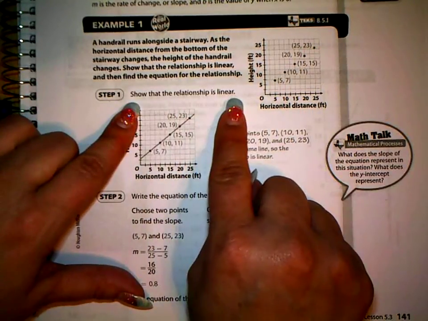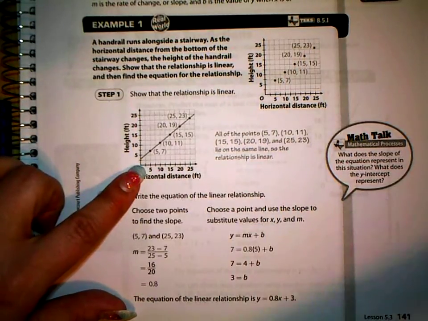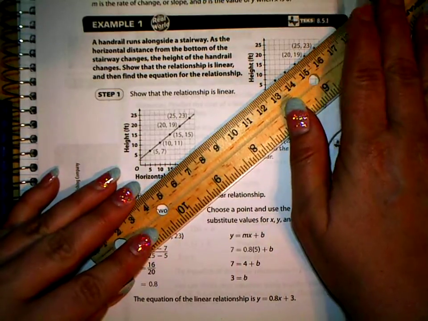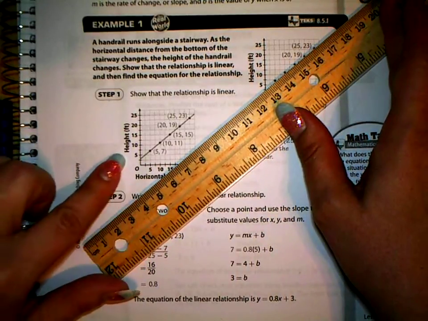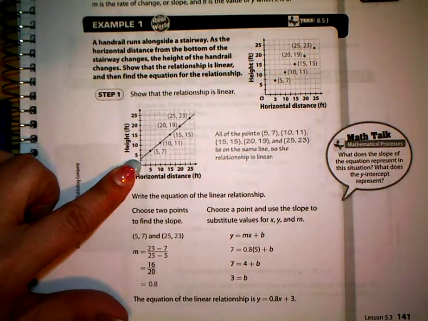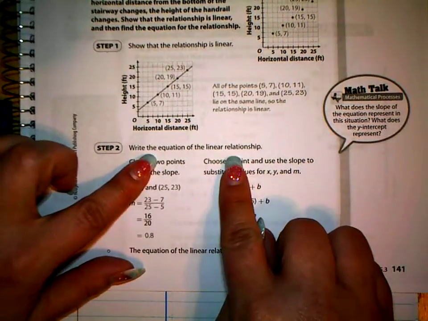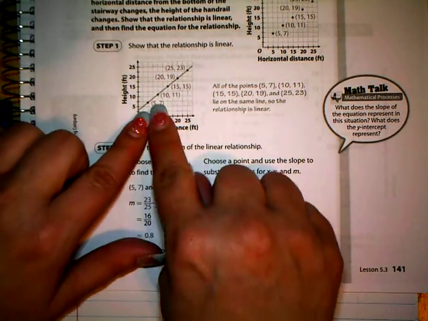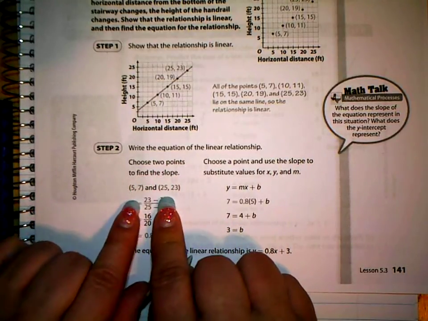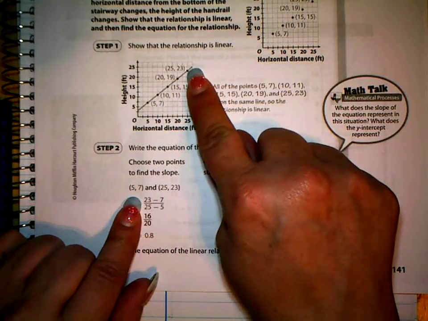Show that the relationship is linear. Well, if you can line up those points and draw a line through those points, then it's linear. Write the equation of the linear relationship. You have several points. You can choose 2 points to find the slope. They're going to use this point here and this point up here.